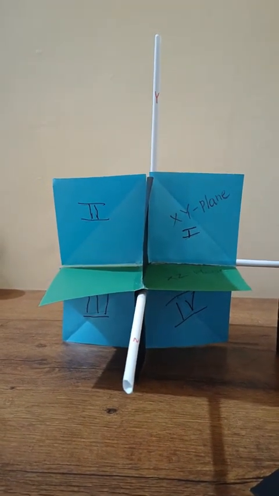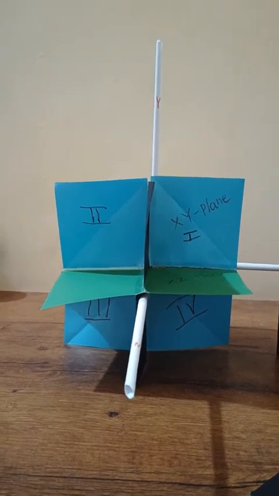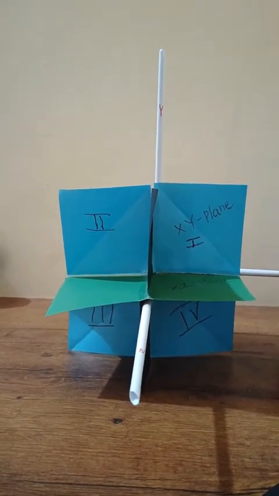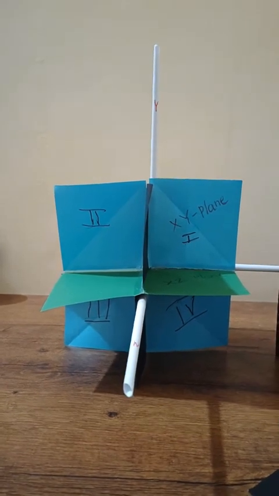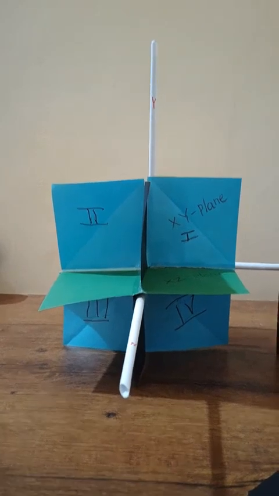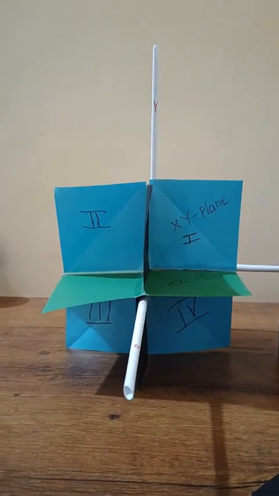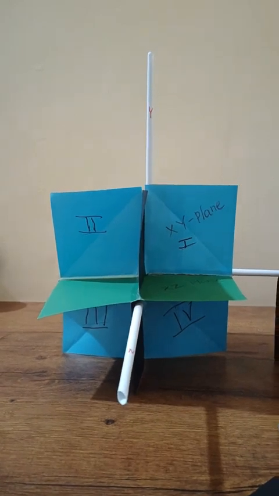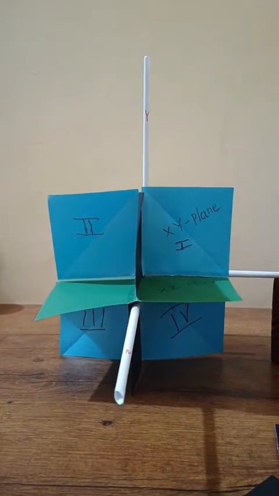So today we are going to study about three-dimensional space, right? It's just an introduction, just a model through which you will be able to visualize how a plane looks like, how the octants look like, okay? So far you have learned about two-dimension space.